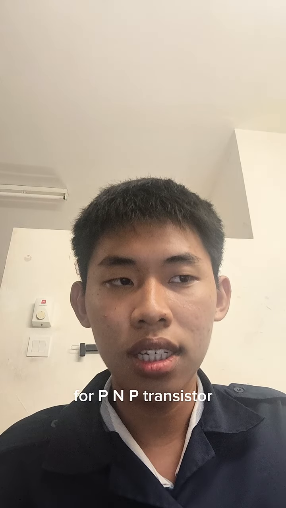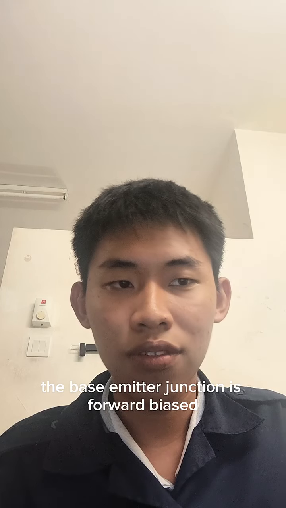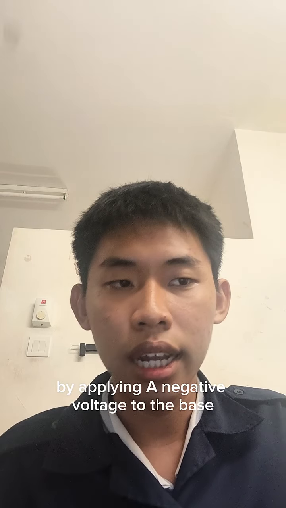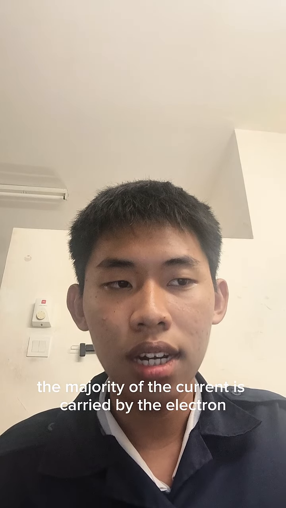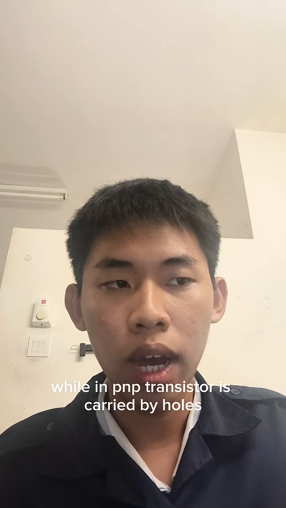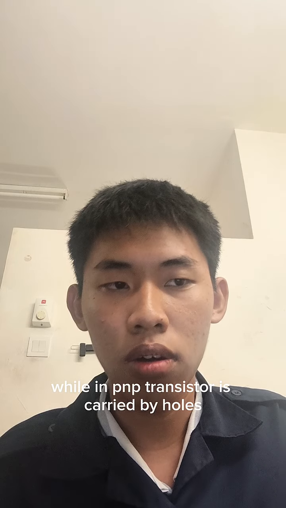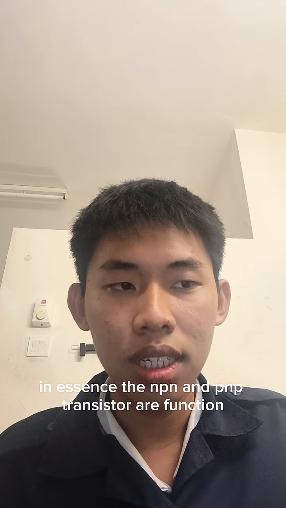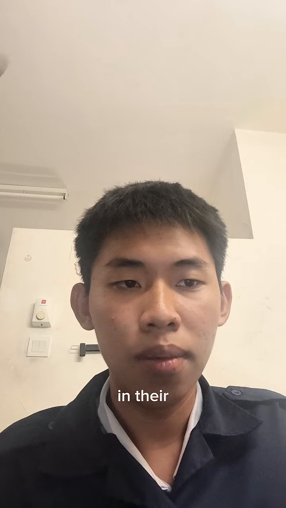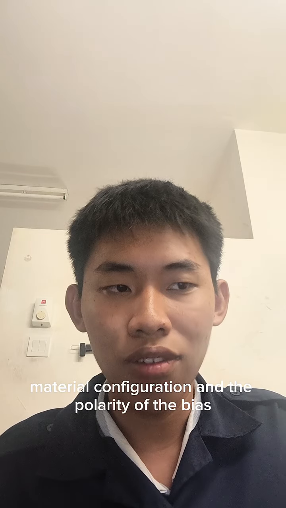For PNP transistor, the base-emitter junction is forward biased by applying a negative voltage to the base relative to the emitter. Third is current flow. In NPN transistor, the majority of the current is carried by electrons, while in PNP transistor it is carried by holes. In essence, the NPN and PNP transistors function similarly, but they are different in the material configuration and the polarity of the biasing required to operate them.